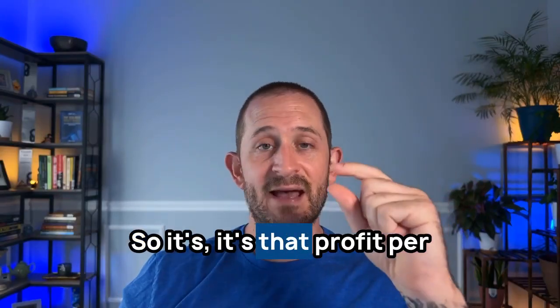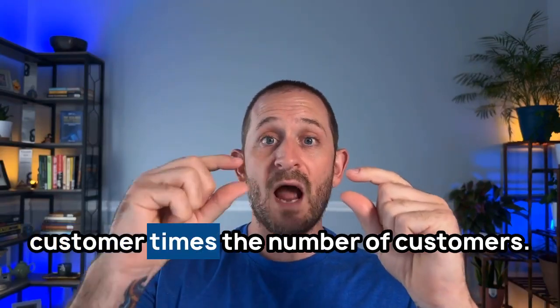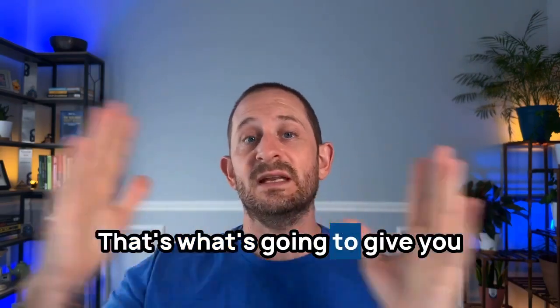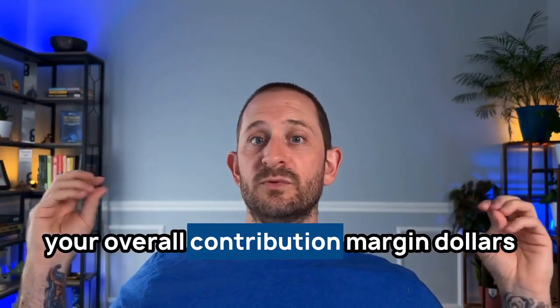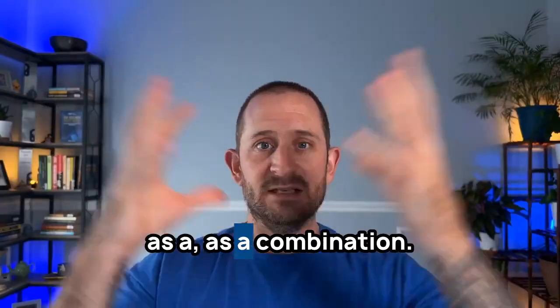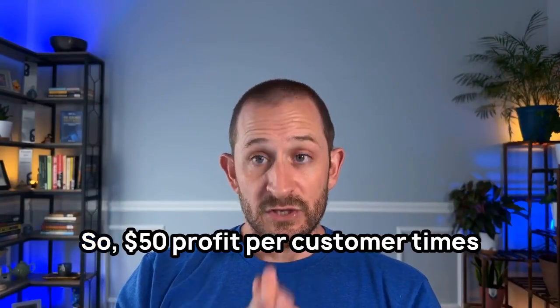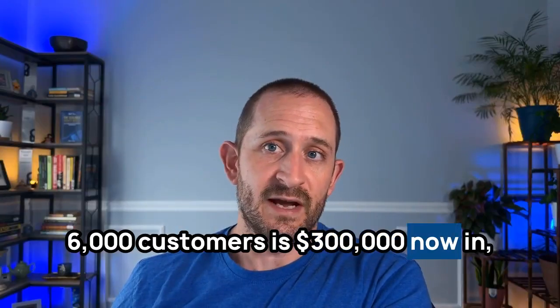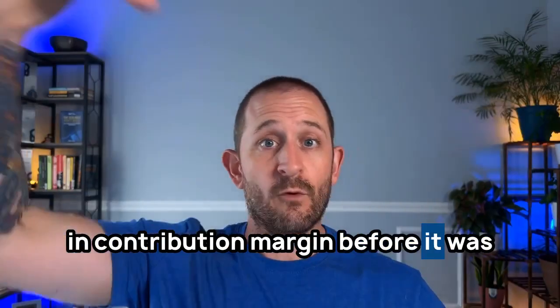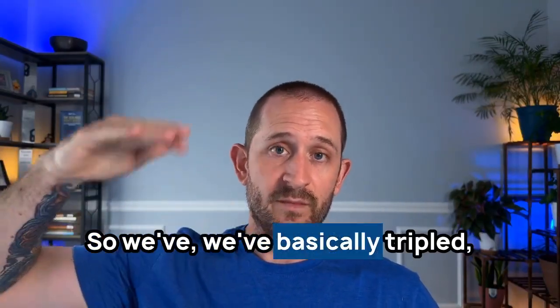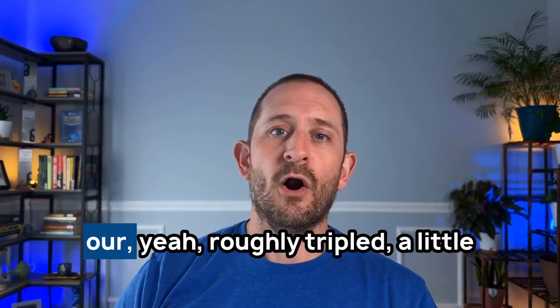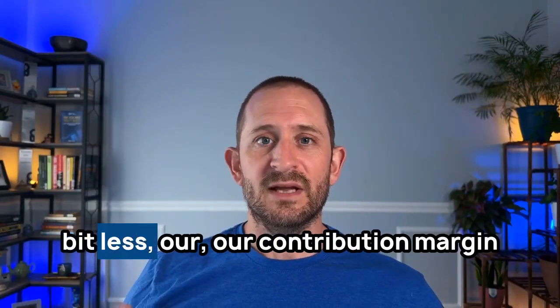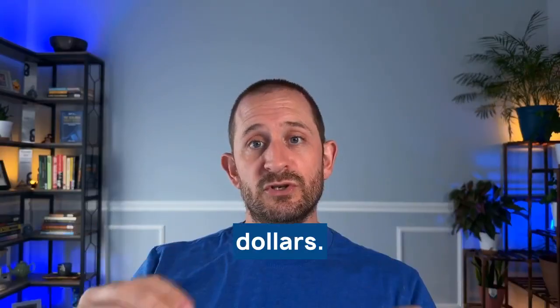So it's that profit per customer times the number of customers that gives you your overall contribution margin dollars. $50 profit per customer times 6,000 customers is $300,000 now in contribution margin. Before it was 132. So we've roughly tripled, a little bit less, our contribution margin dollars.